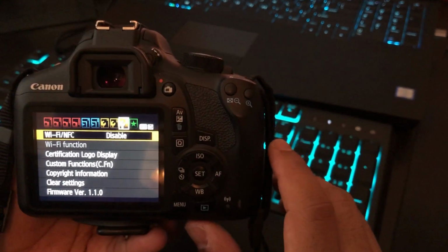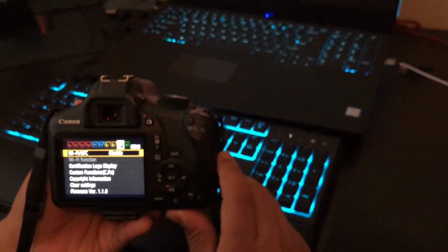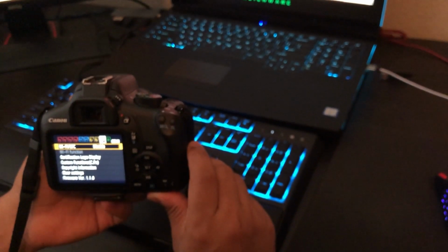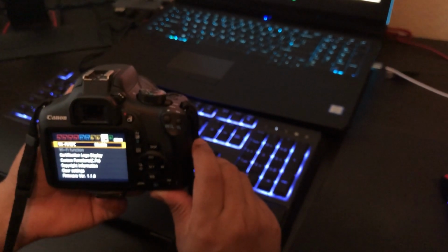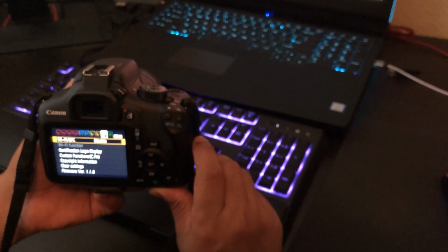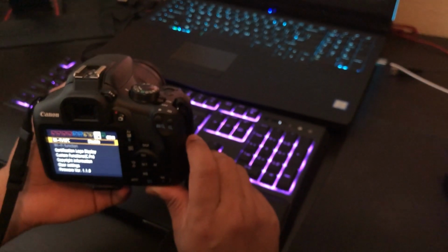And if you were connected to your computer, what you'll need to do is disconnect from the computer and then reconnect to it and restart your streaming software, or your OBS or Zoom or whatever you're using, and you should be able to see your video feed.